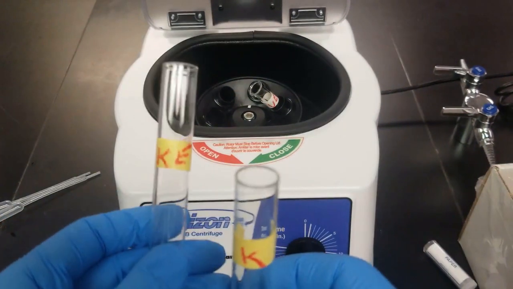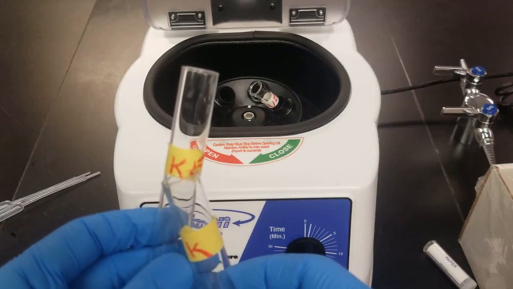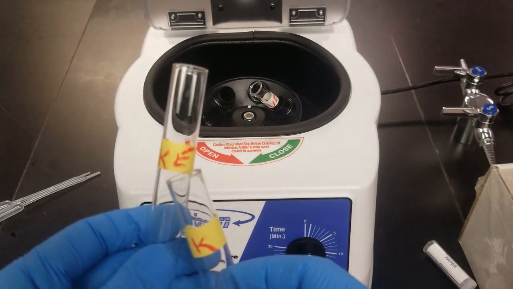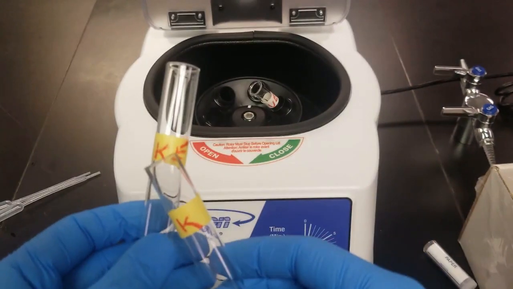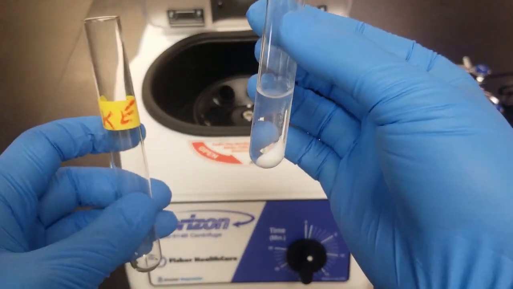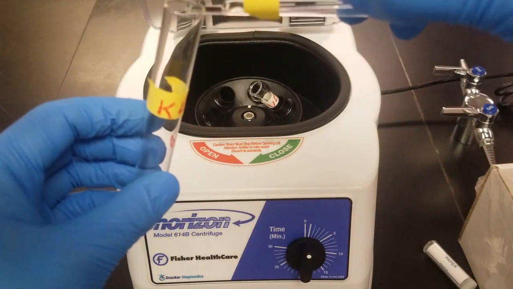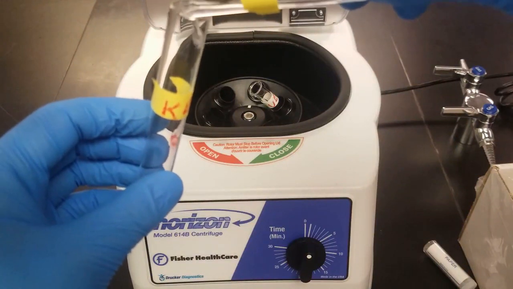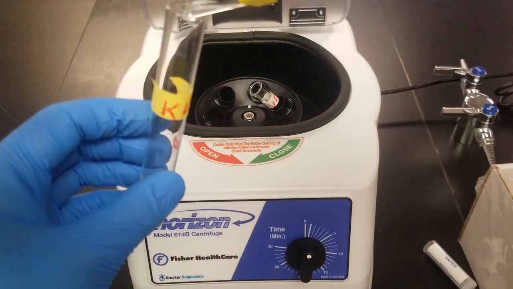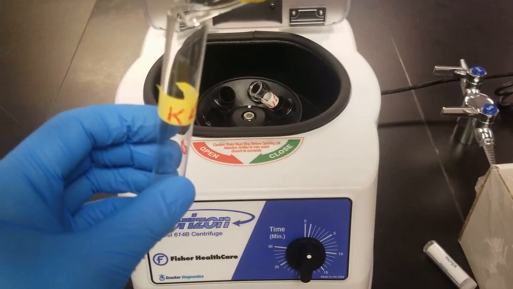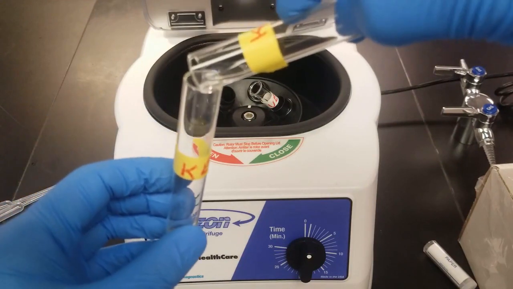We're going to decant into this test tube that I've labeled as known for part E. So I've got my known and my known for part E. I'm going to separate the solid and liquid by decanting. So I'm just going to slowly pour, being careful not to allow any solid into my part E.